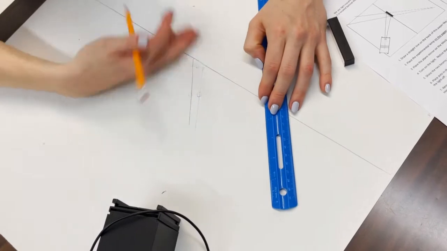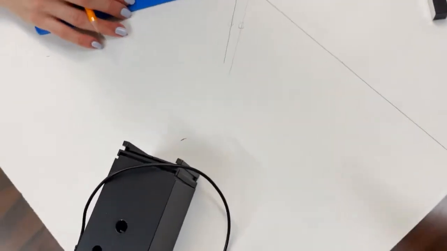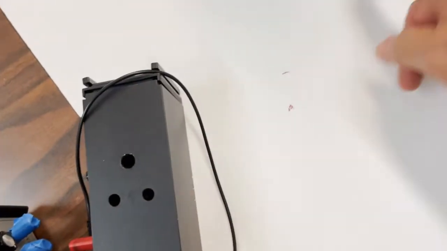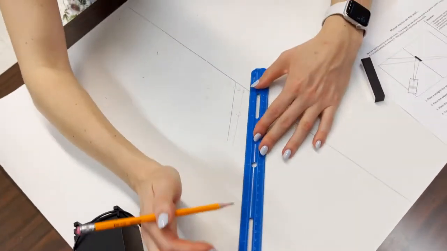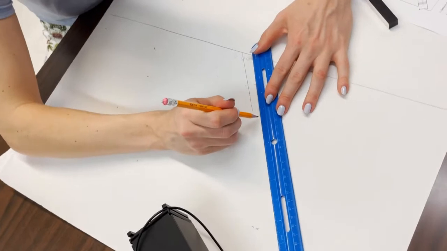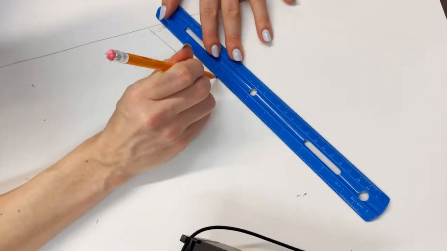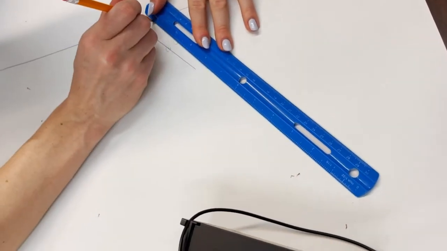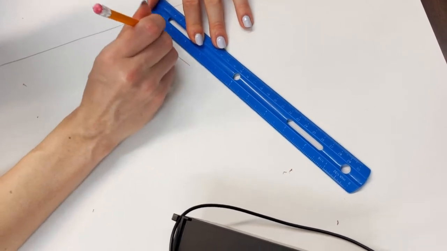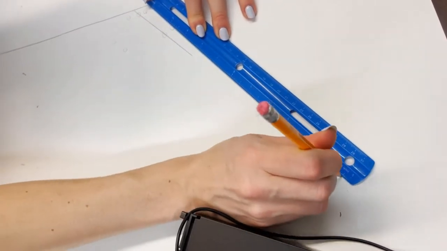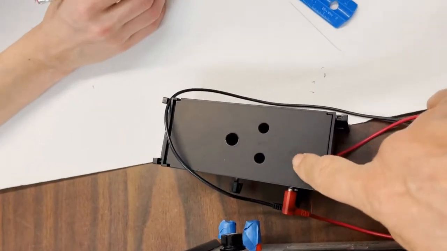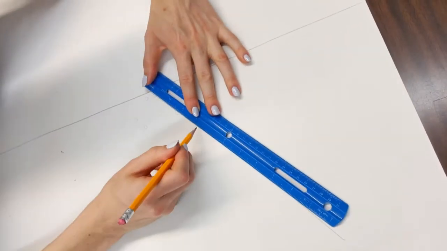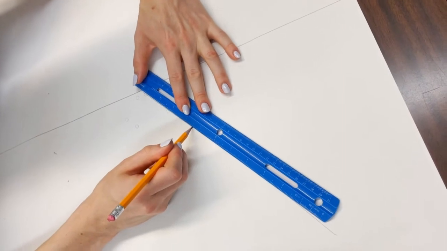All right, so from here, what I would do is extend these two lines back a little further, as far as you can. They should cross where the light bulb was inside the lamp house, because that's the source of light.